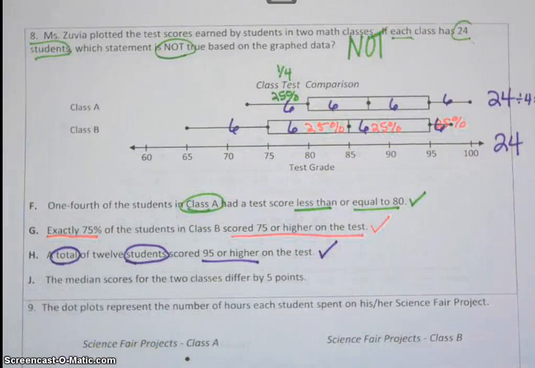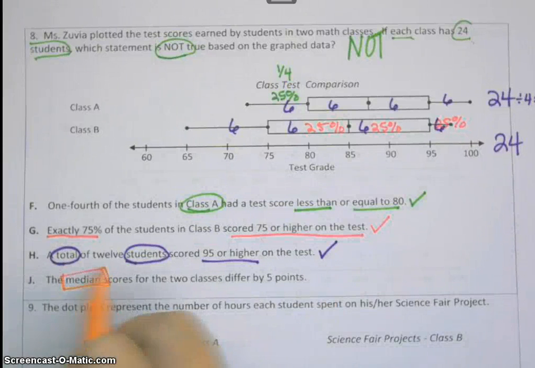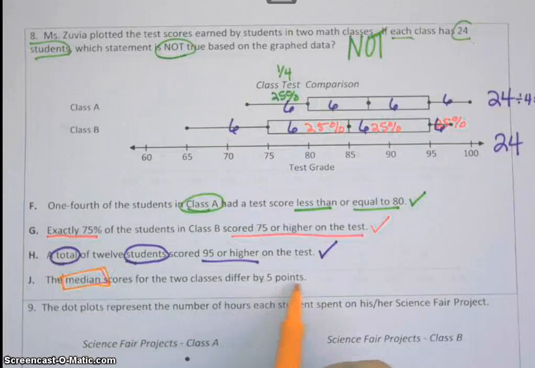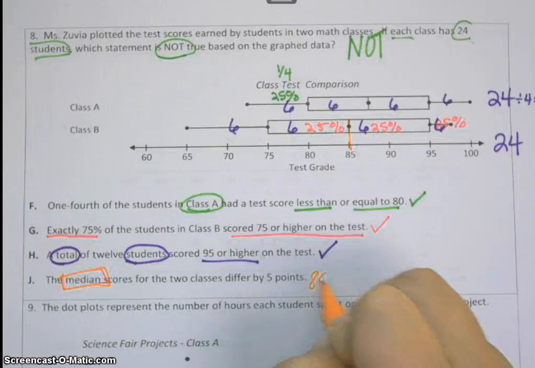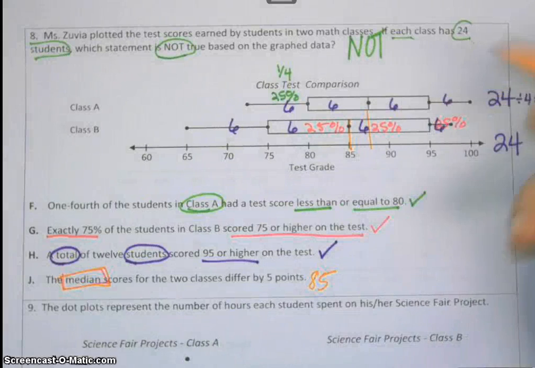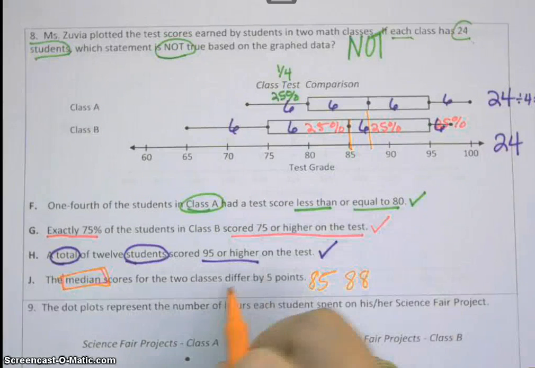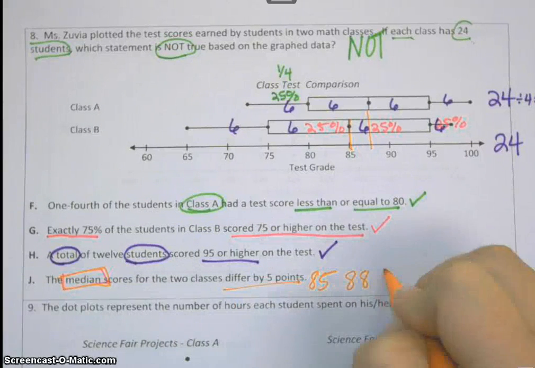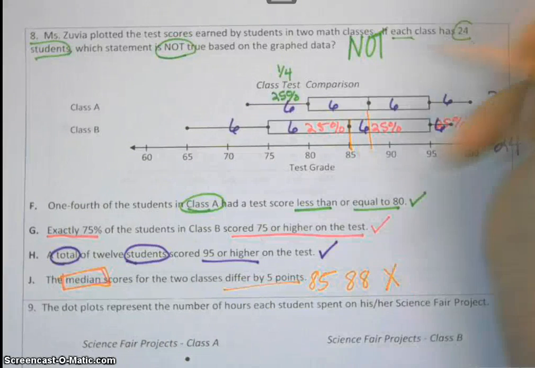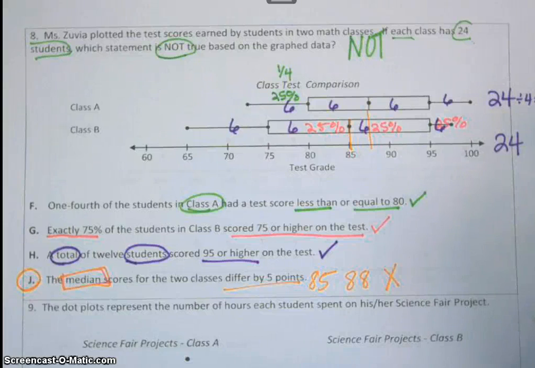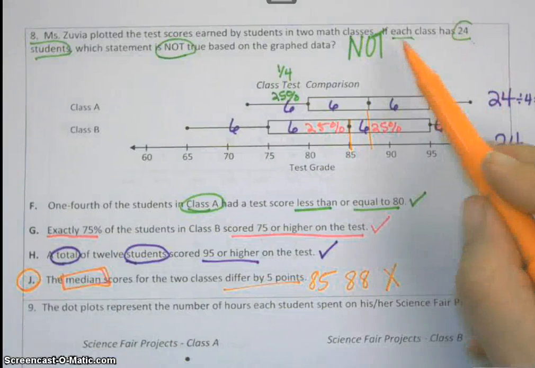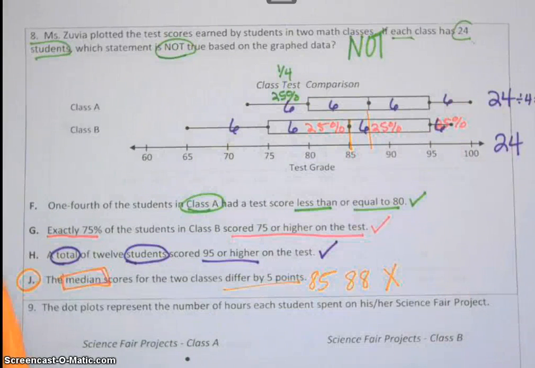J: the median score, median is middle, let me grab a different one. The median score for the 2 classes differ by 5 points. Well, I need to find out what the median for each of them is. The median for one class is 85. The median for another is about 88. Do they differ by 5 points? No, they do not. And I'm looking for which one is not the correct answer. So J is not correct for the graph, which is the correct answer. So the answer to number 8 is J.